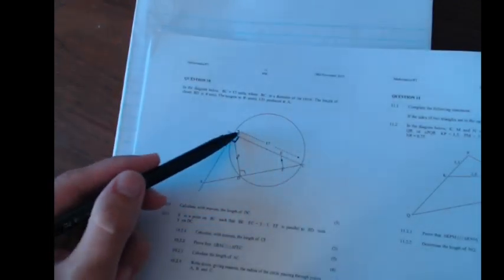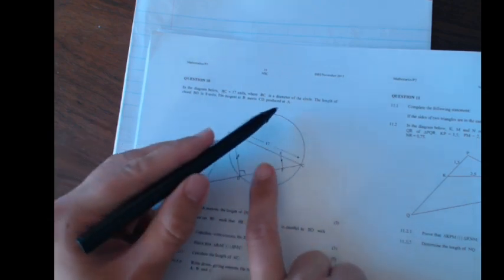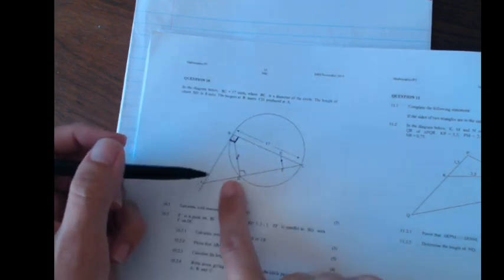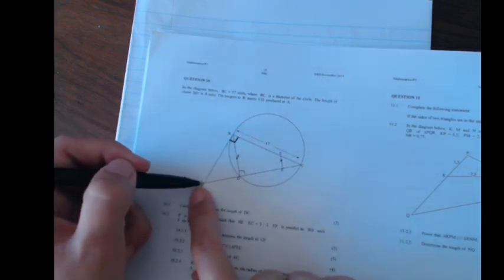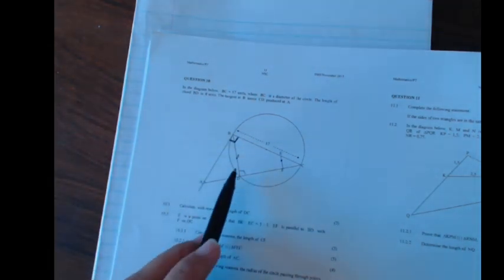The tangent at B meets CD produced at A. Produced just means made longer. So CD produced, this tangent meets it there at A. Okay, calculate with reasons the length of DC.